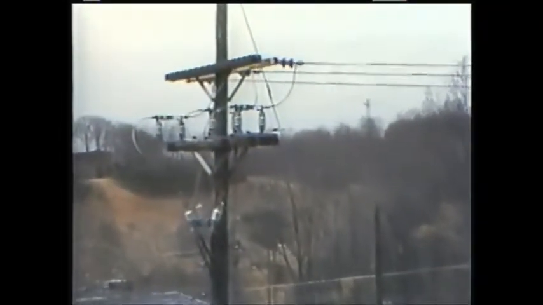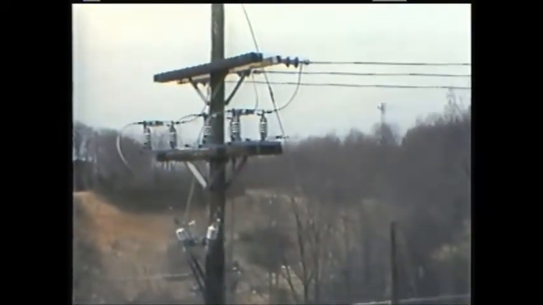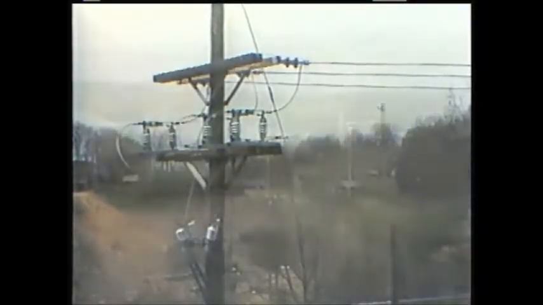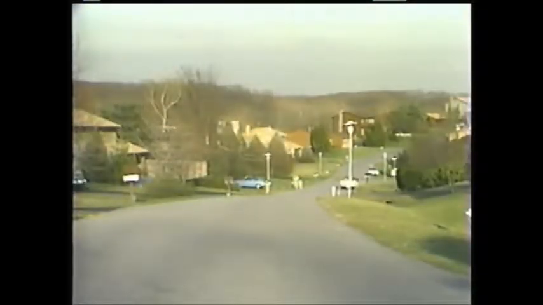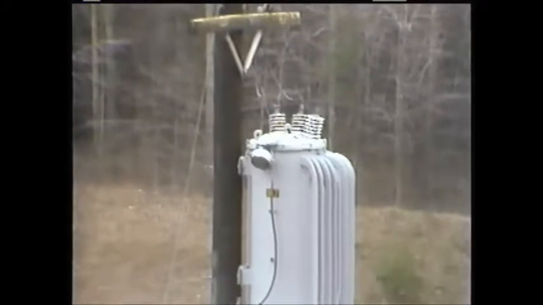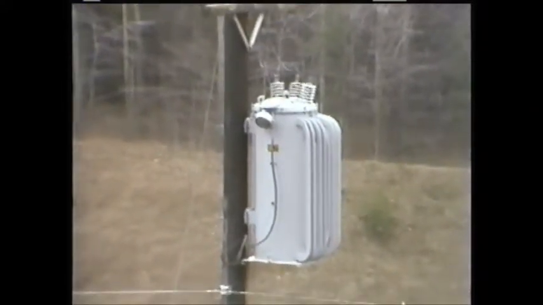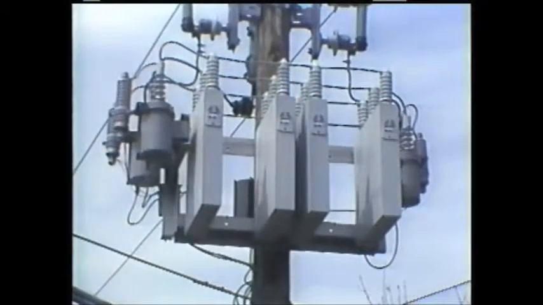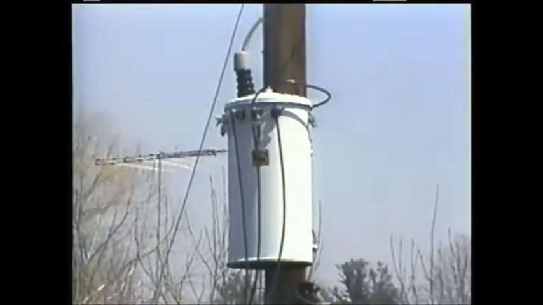Electricity at distribution voltage, also called primary voltage, is supplied from the substation to the service area by distribution lines. These lines may be located overhead on utility poles or buried underground, which is very common in residential areas. Located along distribution lines are electrical devices. These include voltage regulators, capacitors, and distribution transformers.